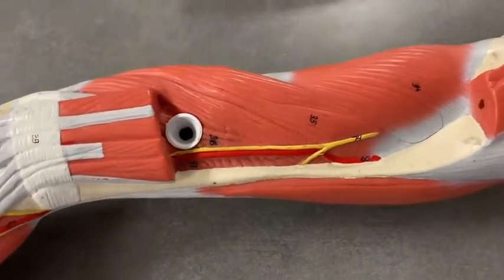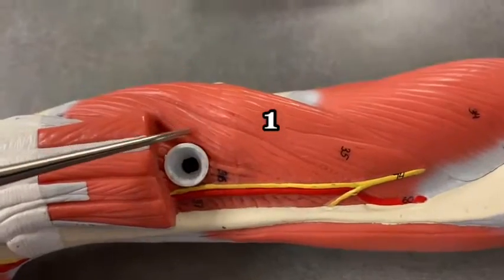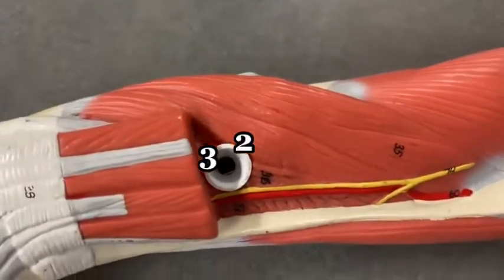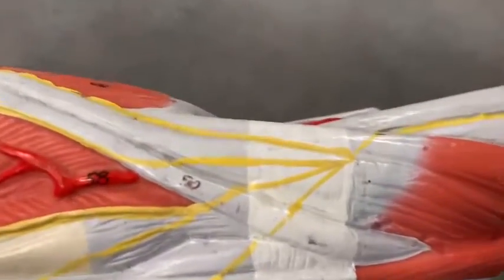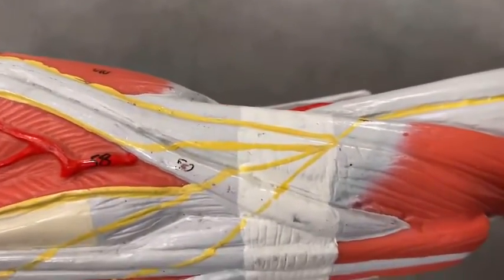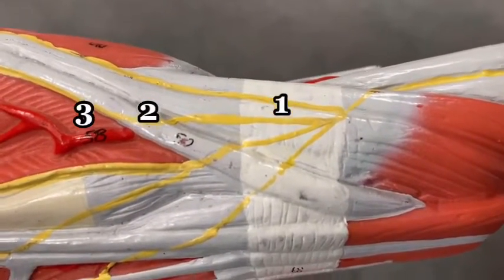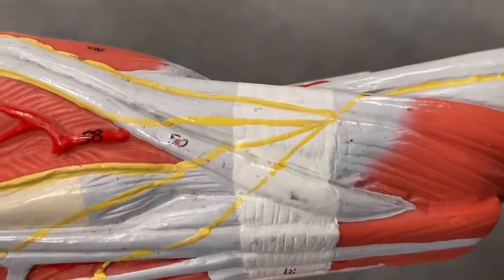Then you come down here and you can see 3 muscles. So if I track those 3 out, notice how there's 3 different tendons. I'm going to put some numbers on the screen so that you can see 1, 2, 3 different muscles right here.